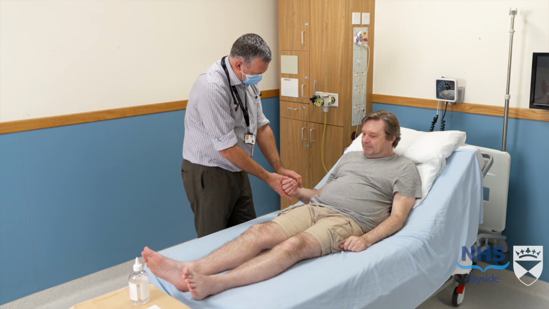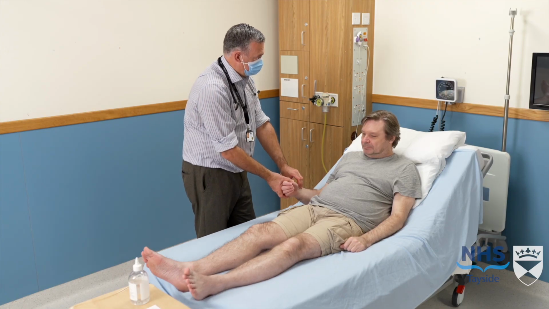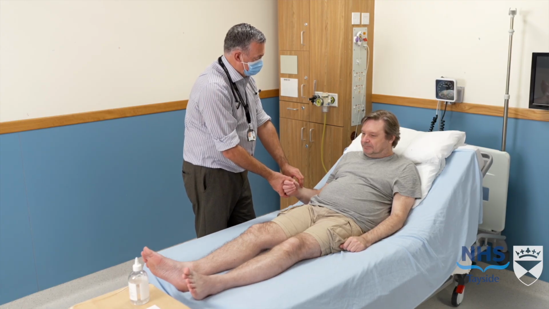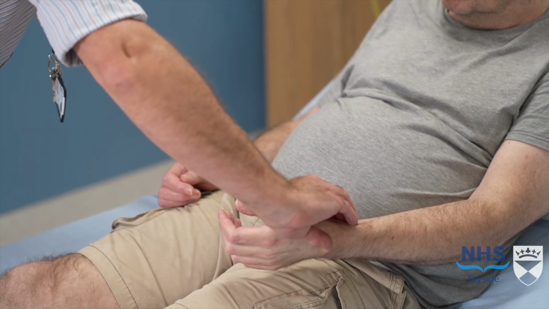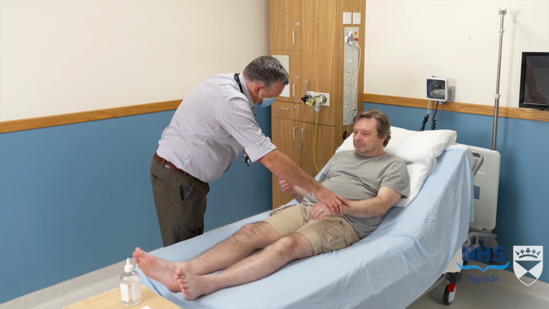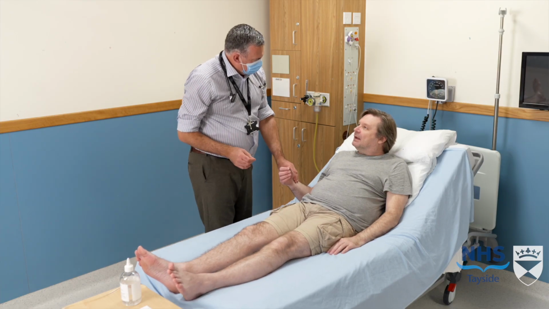Palpate the radial artery, measuring pulse rate, rhythm, character, and volume. Check for radio-radial delay by feeling both radial pulses simultaneously. Check for a collapsing pulse.